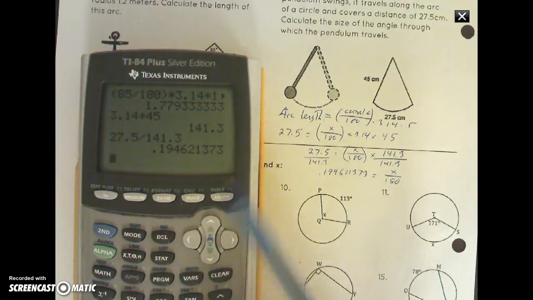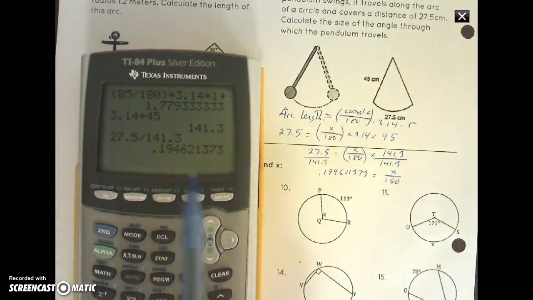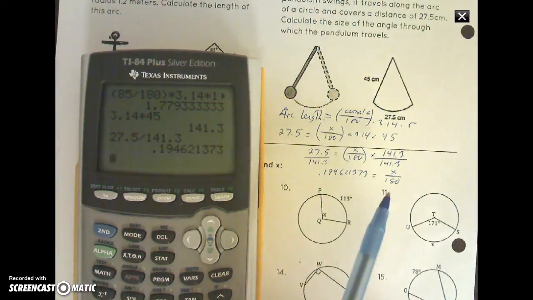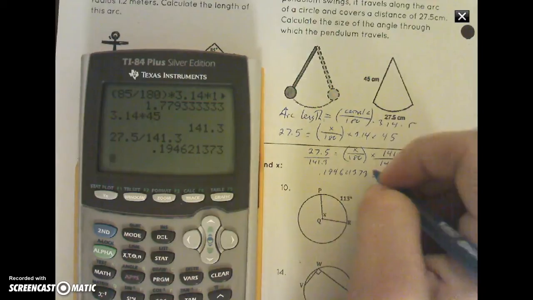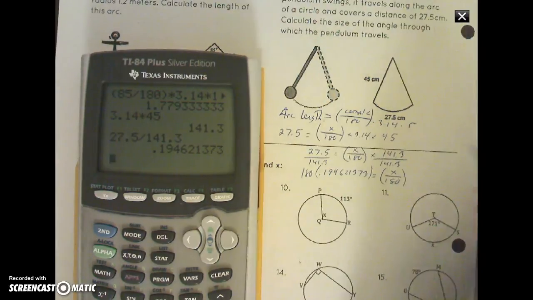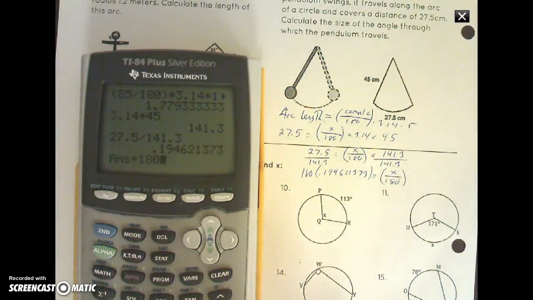Why would I not want to round right now? Hopefully you guys have learned from before. If you round in the middle of your answer, it throws off your final answer by a good bit. So I want to keep this right now, okay? Because I have one last final step to do here. To get x by itself, I'm being divided by 180. What's the opposite of dividing by 180? Times by 180. Okay? So I'm doing this whole thing times 180.